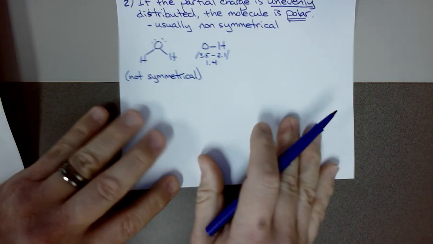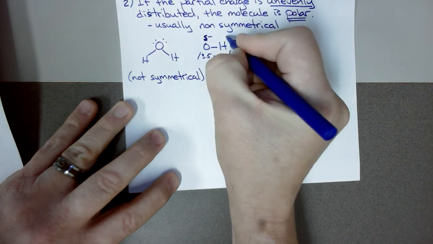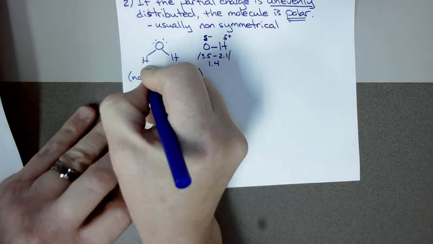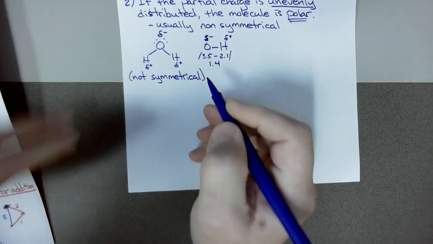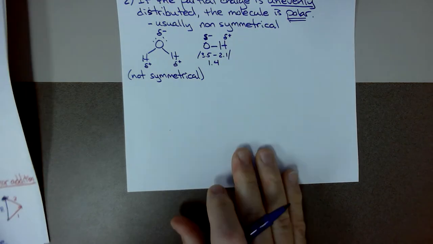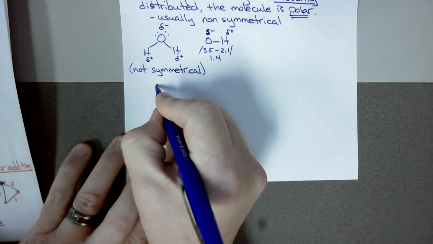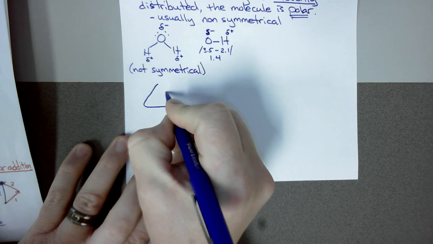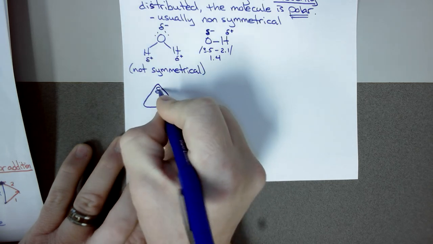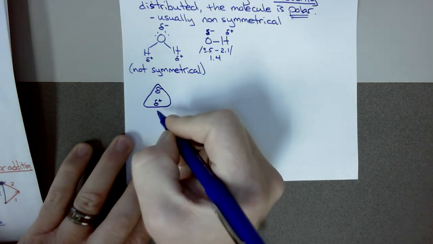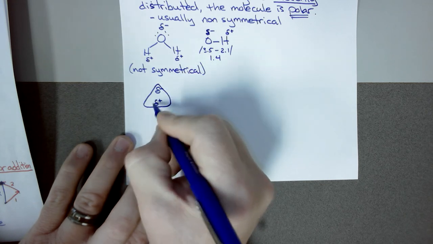We can think of it that this would be the partial negative, and this would be the partial positive. So we have partial positive here, and then a partial negative here. If I were to draw what this molecule would look like, we can think of it as a shape similar to this, where we have the oxygen up here and 2 hydrogens down here, and this would be the partial negative and this would be the partial positive end. So there's some polarity there. The molecule is polar, with the oxygen end being the negative and the hydrogen end being positive.